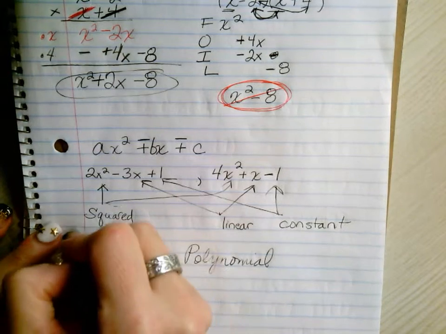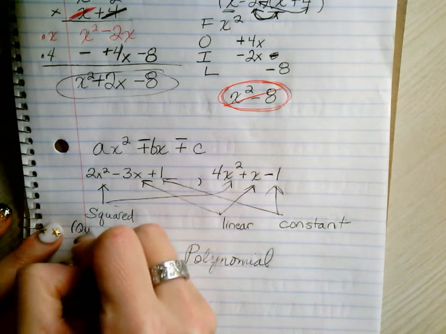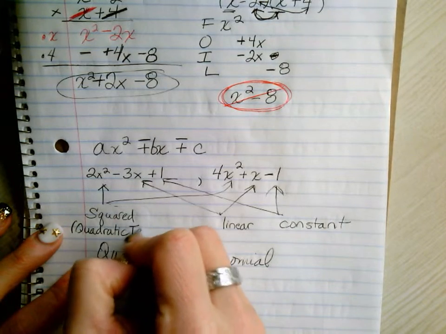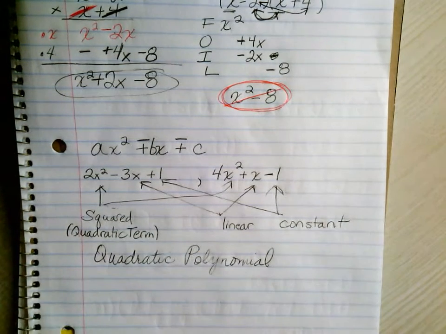Another word they use, that's what I always call it, is the quadratic term. Quadratic meaning quad, 4, squared. Are you guys kind of feeling me here?